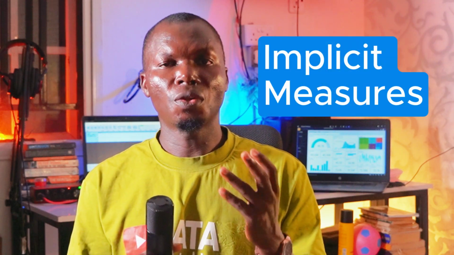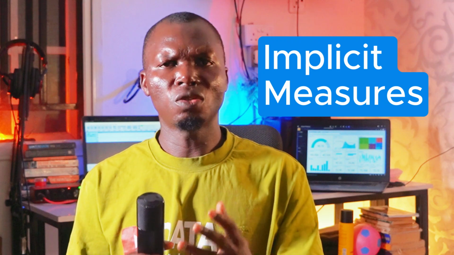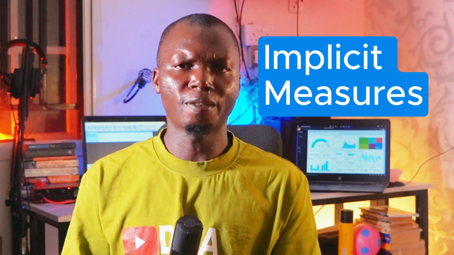So now that you have understood what a measure is all about, let us look at the two types of measures that we have. We have implicit measure and we have explicit measure. The implicit measure has to do with the automatic calculation that you have when you bring in data.